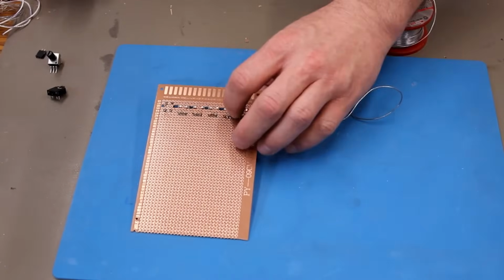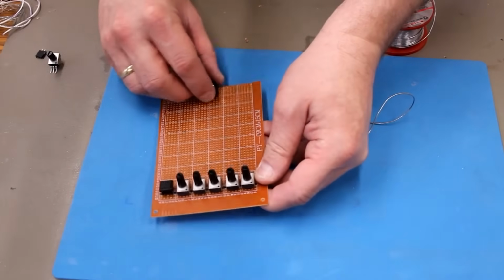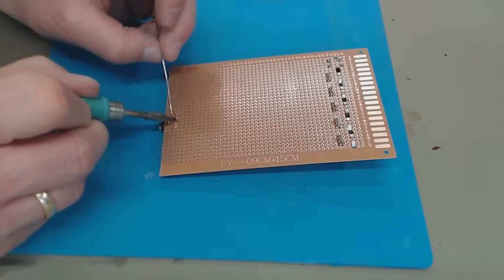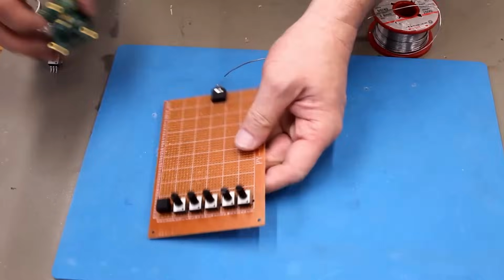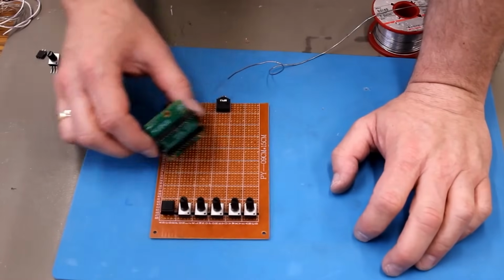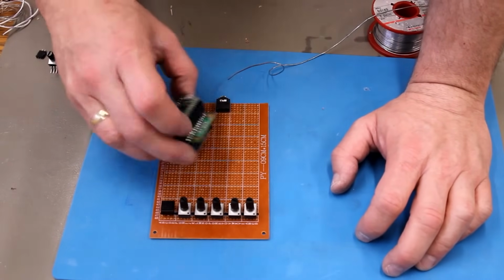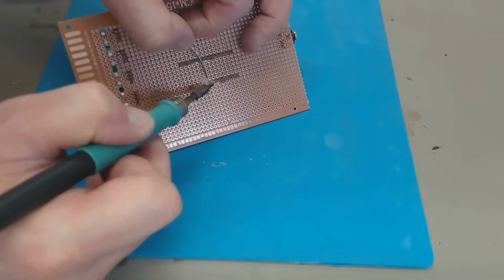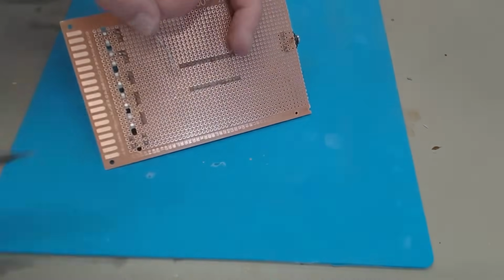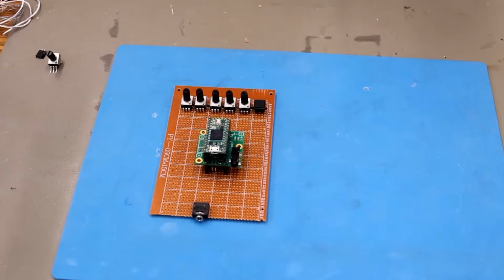Okay, now let's place our audio jack, and then the Teensy with audio board stack we're going to place somewhere in the middle. Okay, so that are all our components.